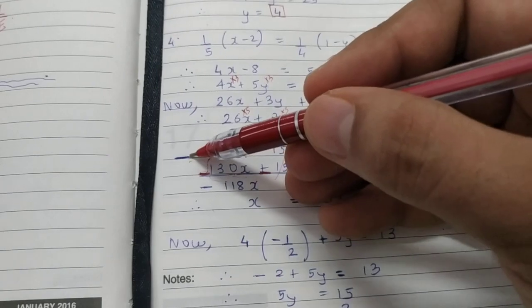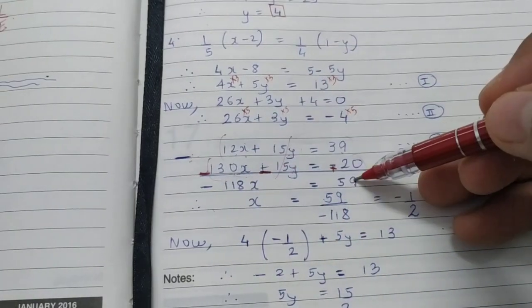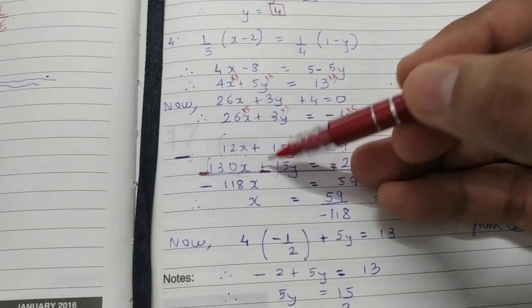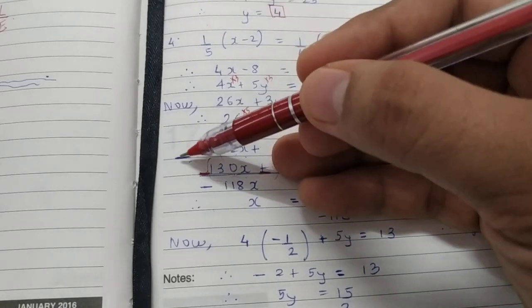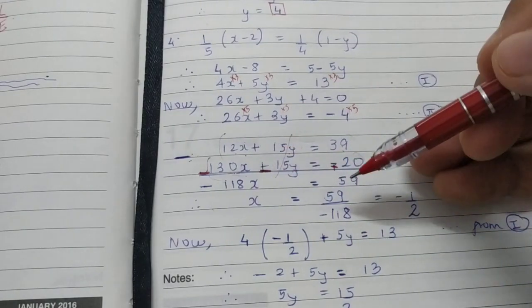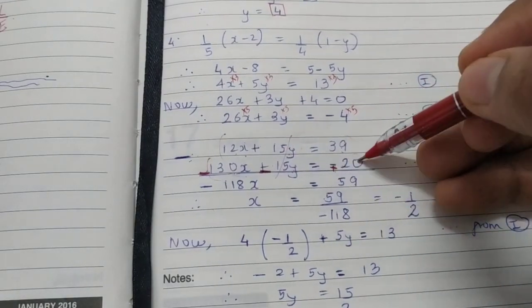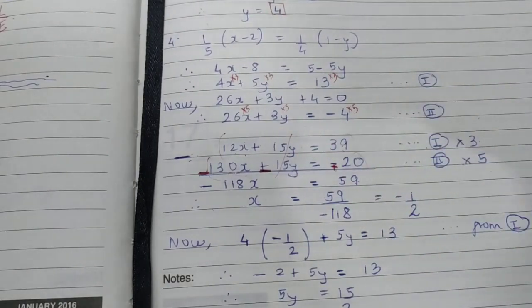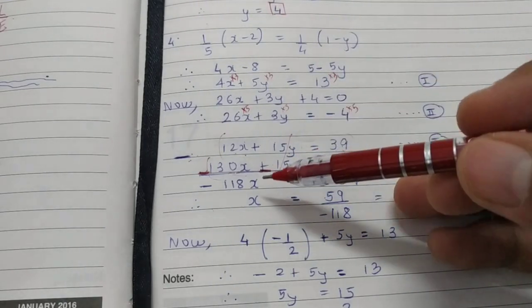Only when we do subtraction of the equations do the signs change. If it was already plus and minus or minus and plus, then I would have added the equation like we did in the previous sum. In that case, the signs won't change. So here 39 plus 20 is 59. So you see y has disappeared and now the only variable left is x.